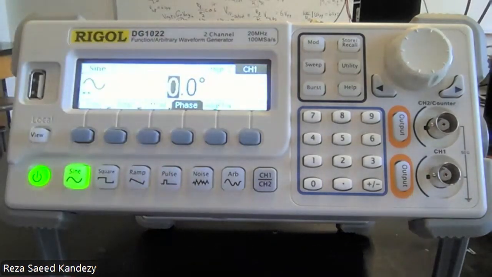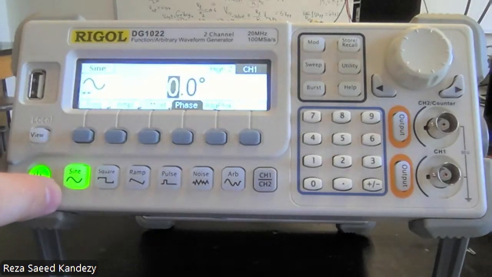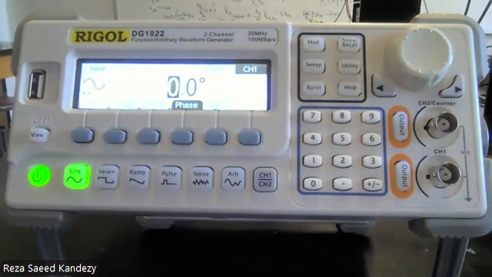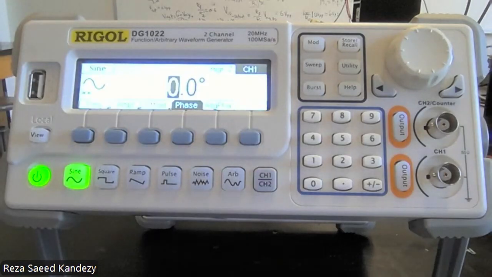The burst option would give you the capability of creating a burst of a signal. What we mean is, if you don't use that, it would continuously create the signal that you want. But if you use the burst, for example, you can inject 10 cycles of sinusoidal, and then it would stop.